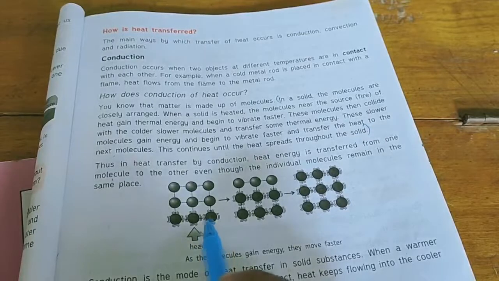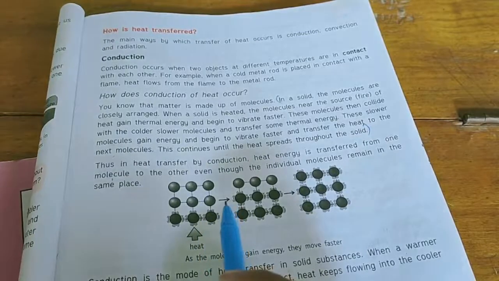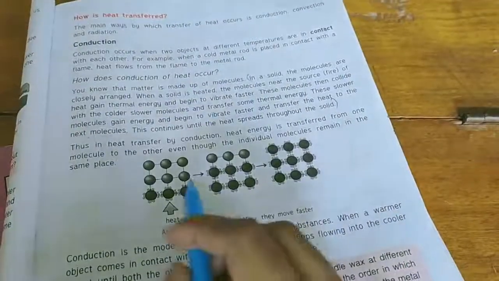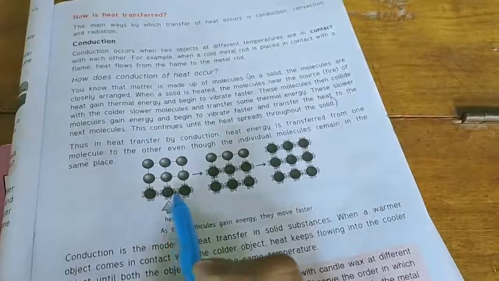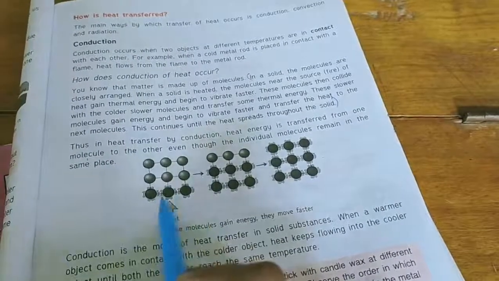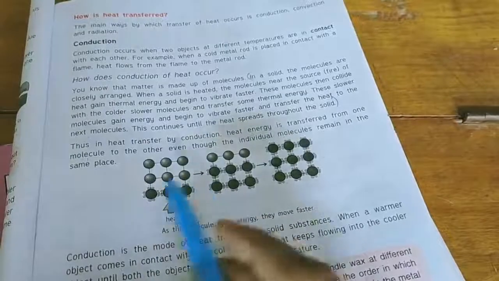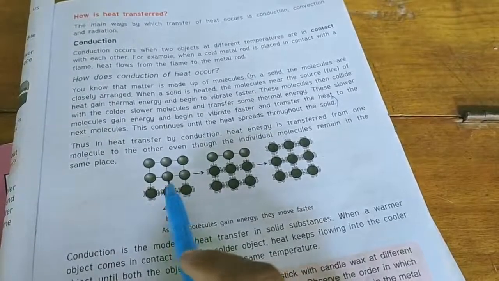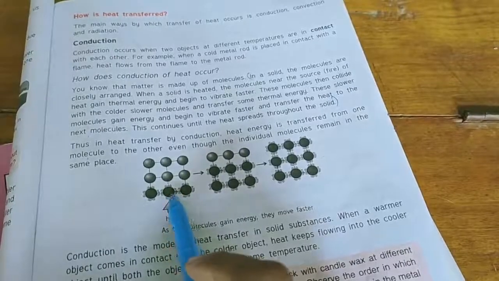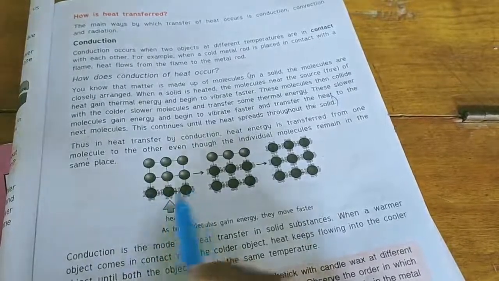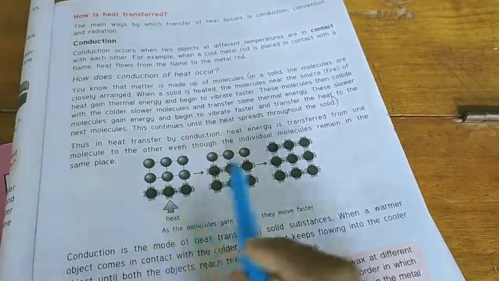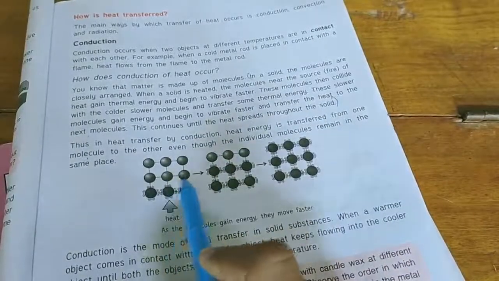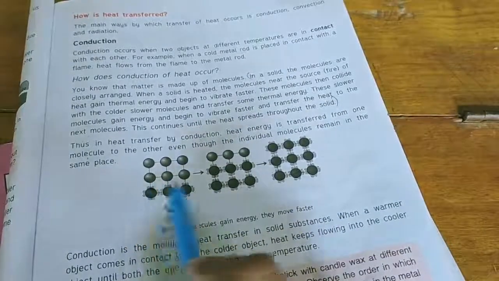Now due to heat transfer, we know heat transfers from high temperature to low temperature. Here when the molecules of this side of the rod came in contact with fire, it became hot, and the molecules gained more thermal energy, and then they began to vibrate faster. As they are vibrating, they collide with the next molecules.